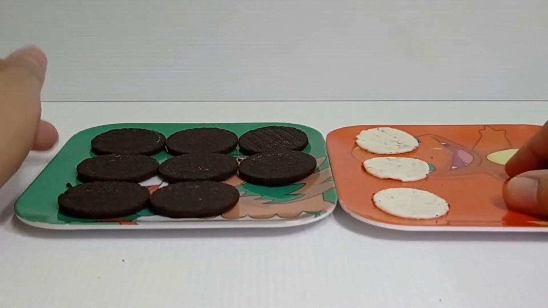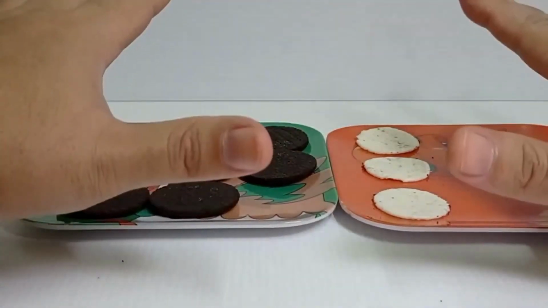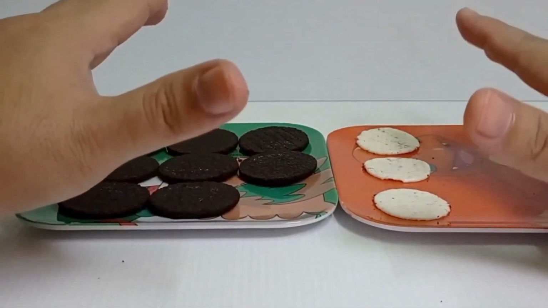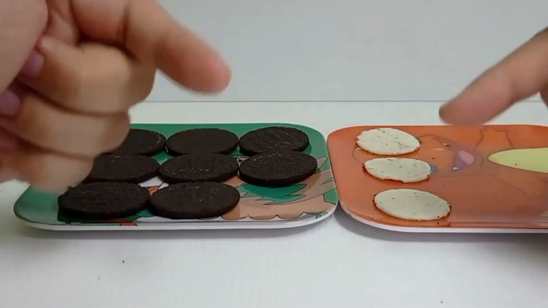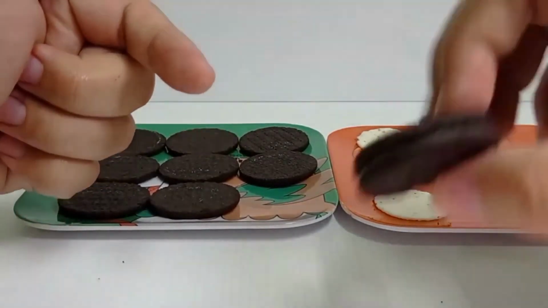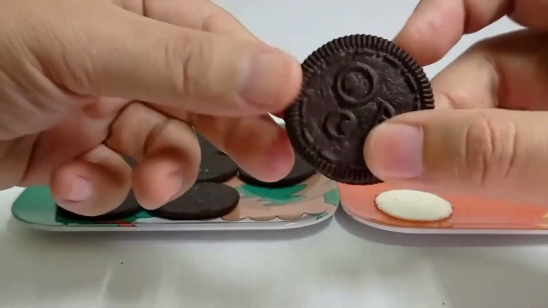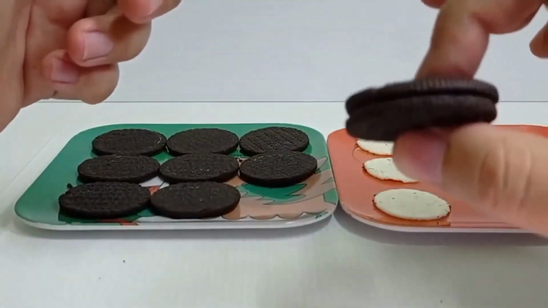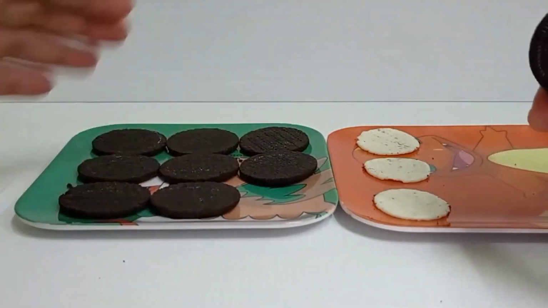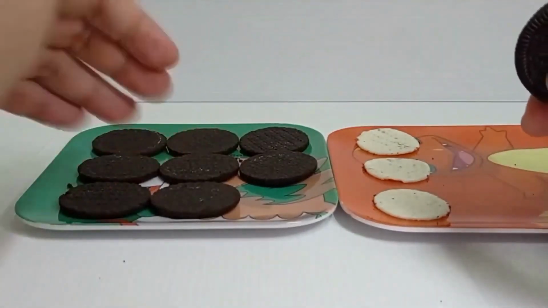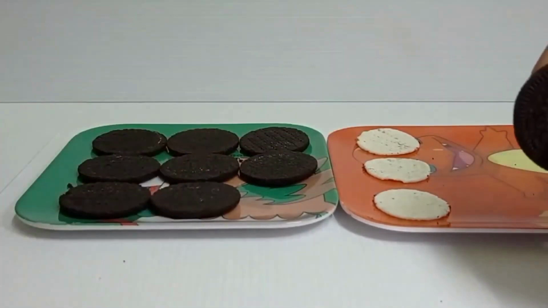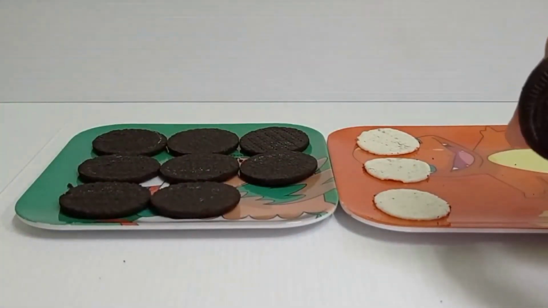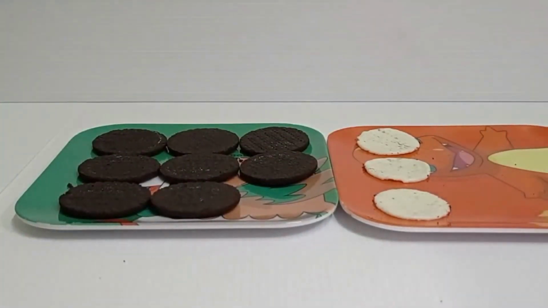Guys, if we go by these quantities, how many of these Oreo sandwich cookies can be made out of these 8 pieces of Oreo cookies and 3 pieces of the vanilla flavored cream? Right, so let's check together.